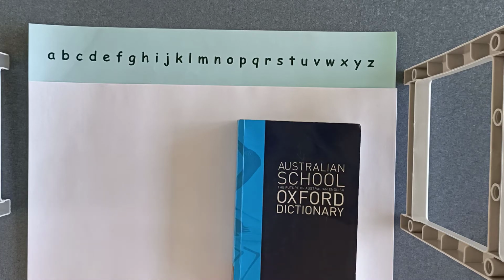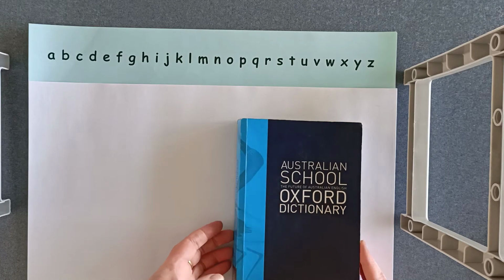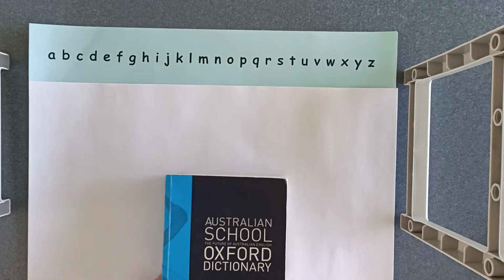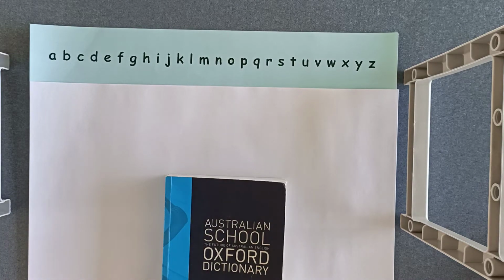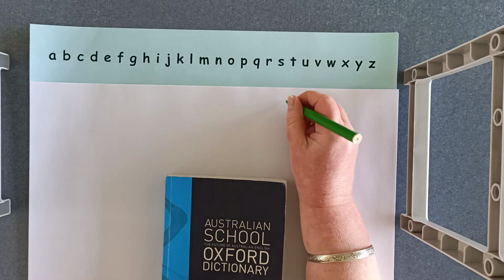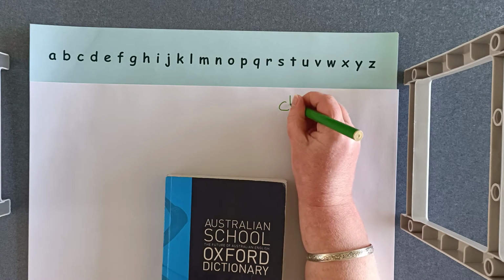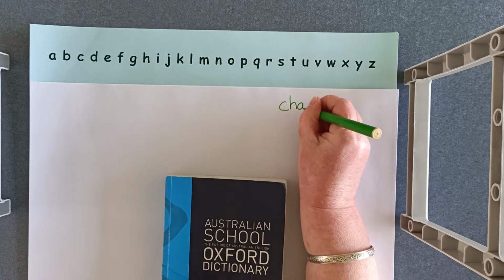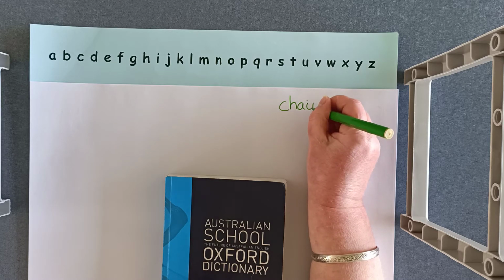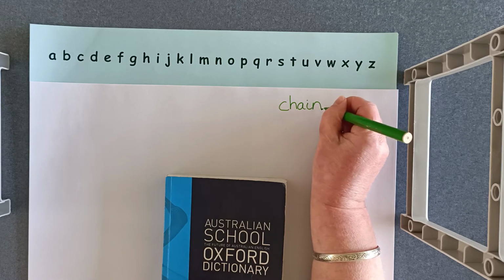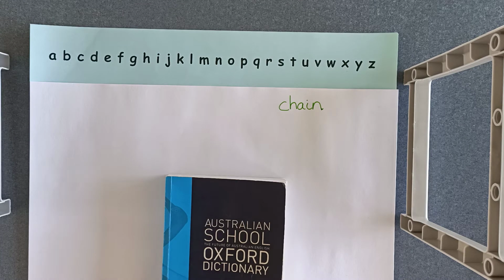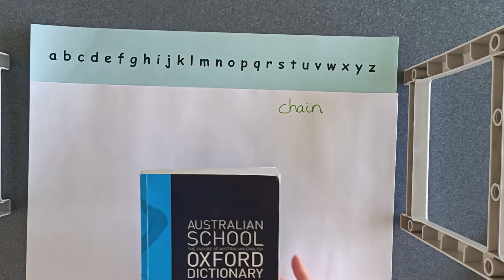So the first thing we have to think about if we're wanting to find a word, I'm going to write us a word to find. So our first word, let's find chain. Now, I might not have known how to spell chain, but of course I do.